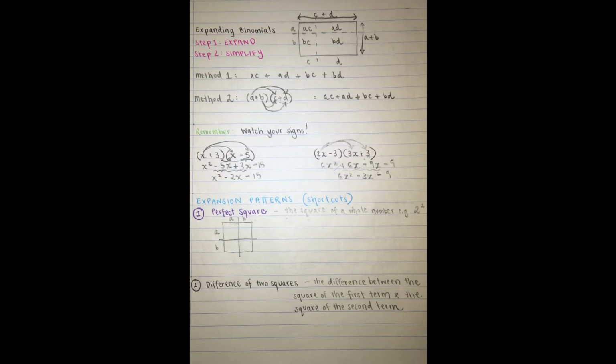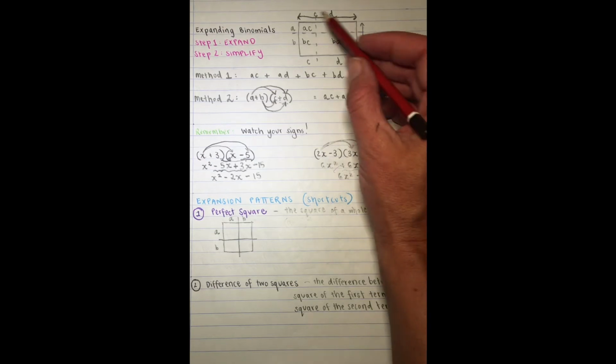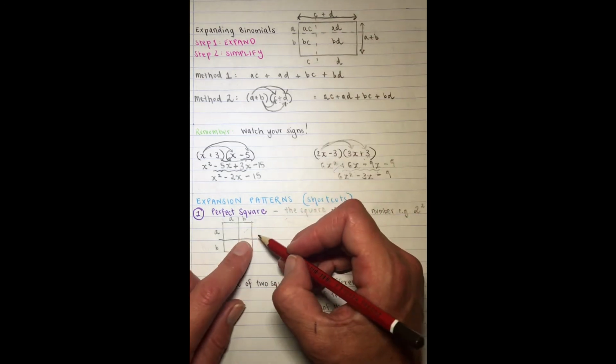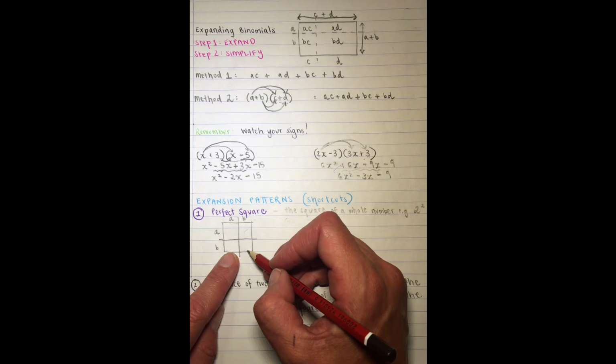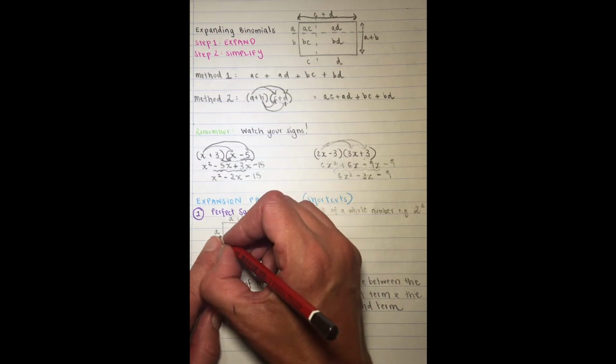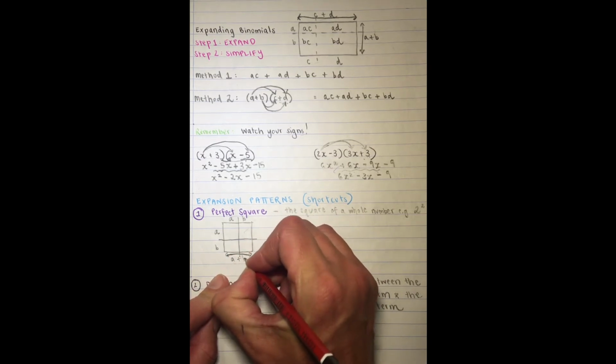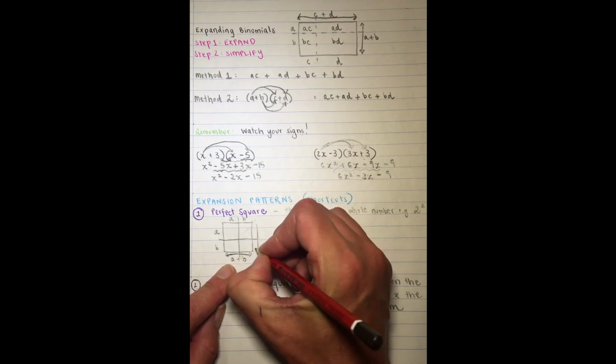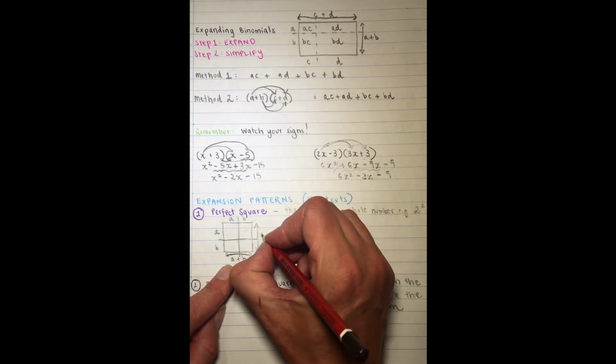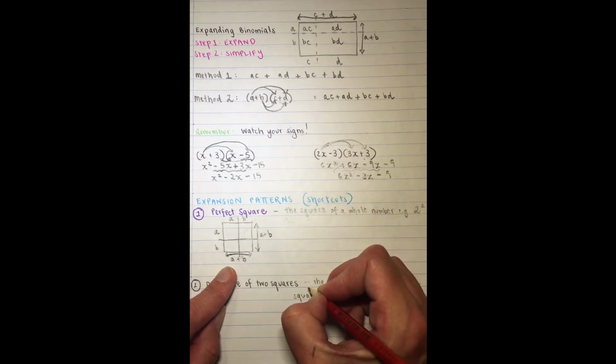All right, last thing we need to talk about. We're looking at expansion patterns. Just like those index laws were shortcuts for working with indices, expansion patterns are really shortcuts for working with binomials. So again, I want you to have a little bit of a think about this rectangle idea, and let's come down to this one. If I want to work out the area of this one, I know that this line here is a plus b, and I know that this line here is also a plus b. Cool.